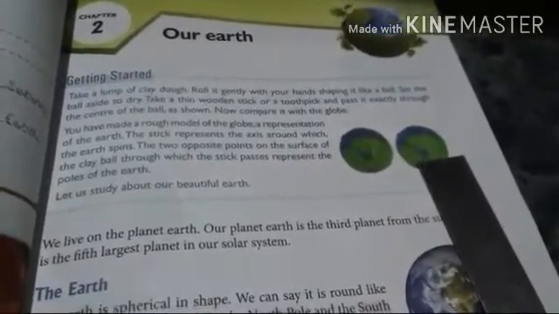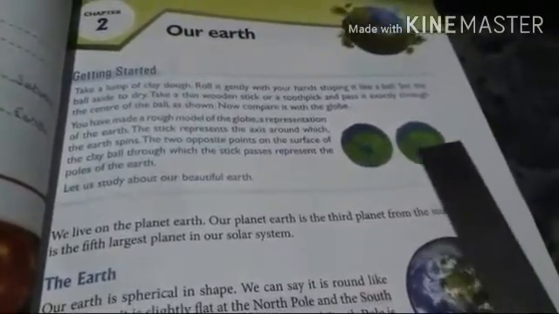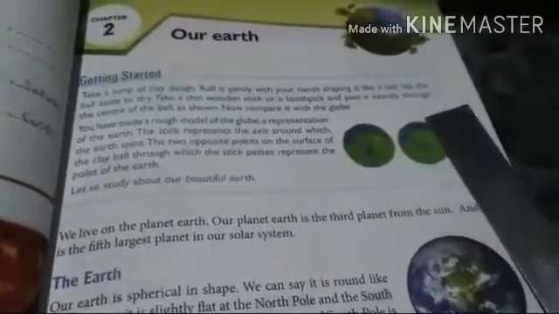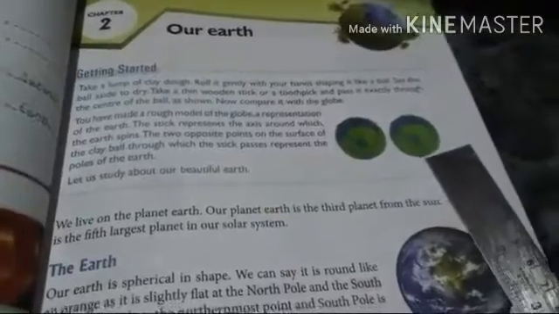Like this, you can make a globe. So this is the rough model of the globe. You can represent it like our planet Earth. The stick represents the axis around which the Earth spins. The two opposite points on the surface of the clay ball through which the stick passes represent the poles of the Earth. This is the North Pole and this is the South Pole.